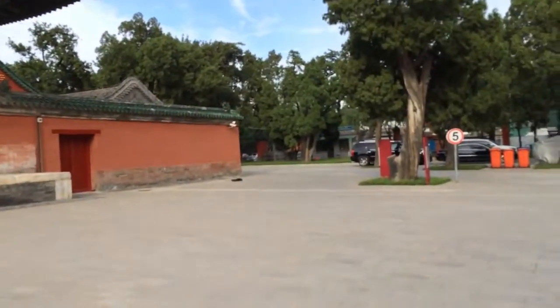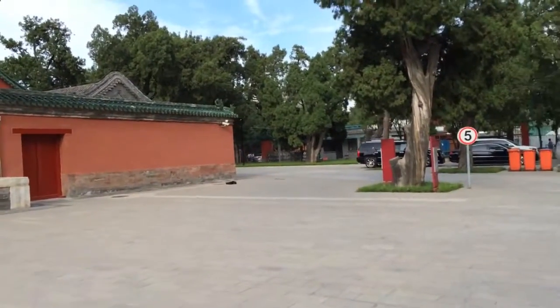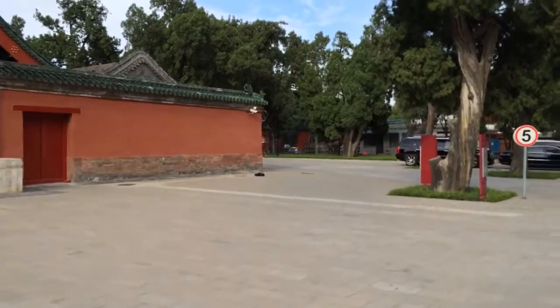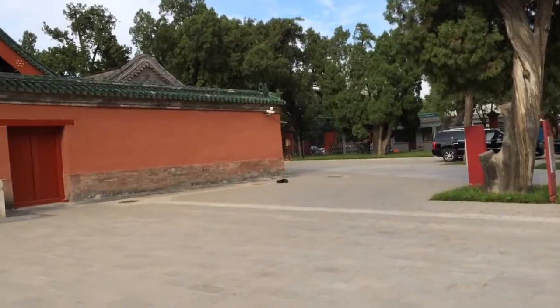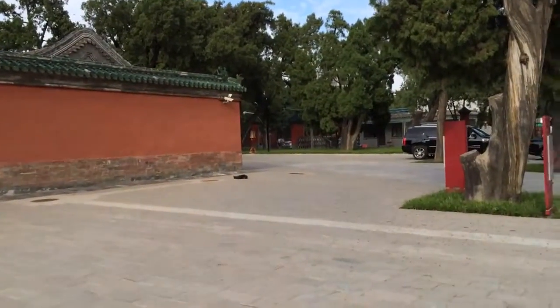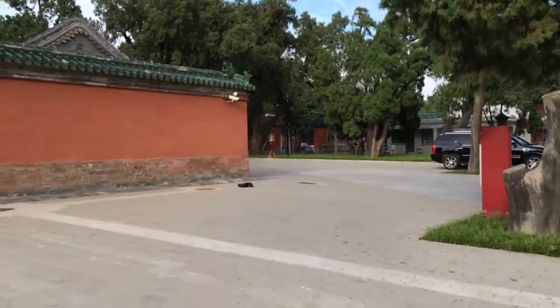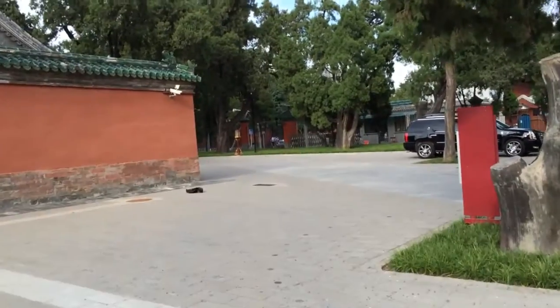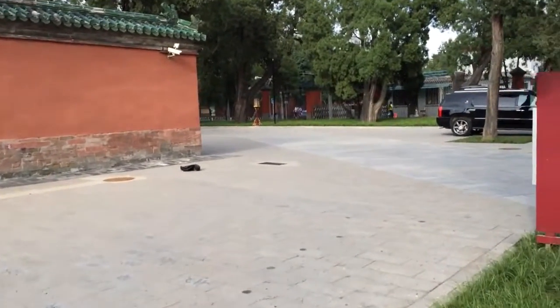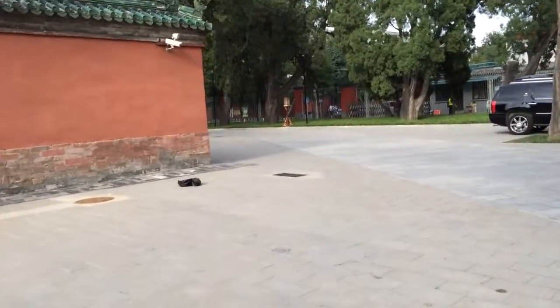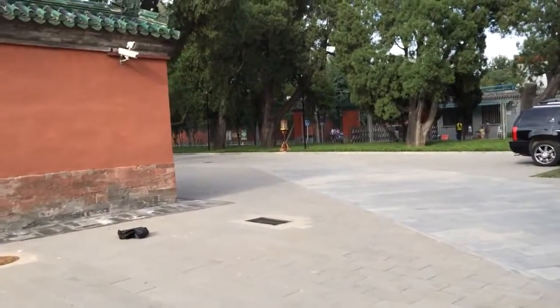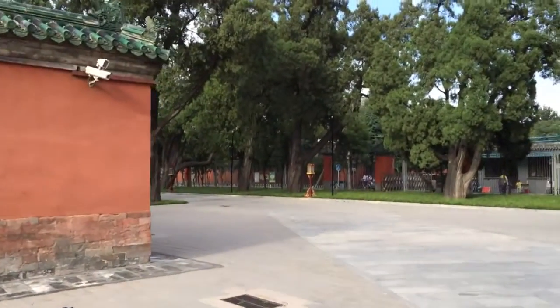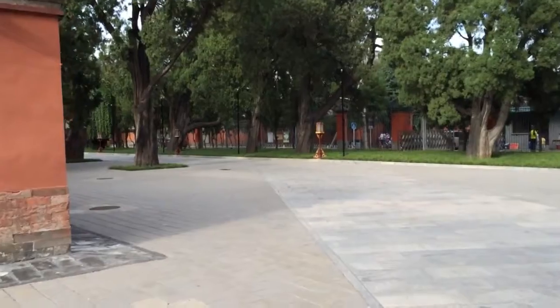Whatever. Yeah, Beijing can go fuck itself. Fucking headache.